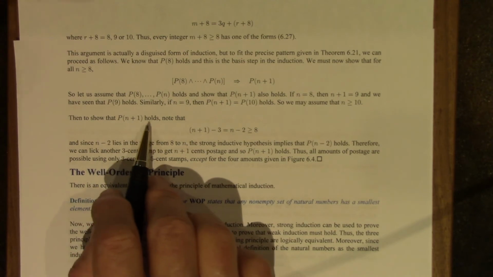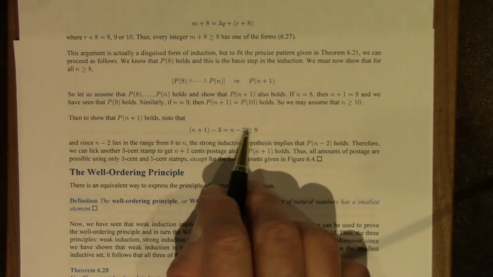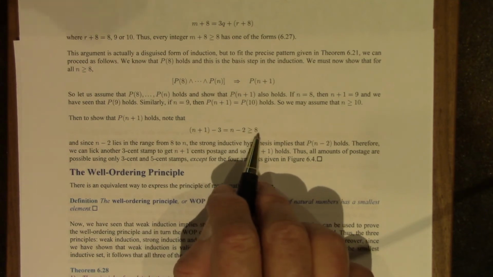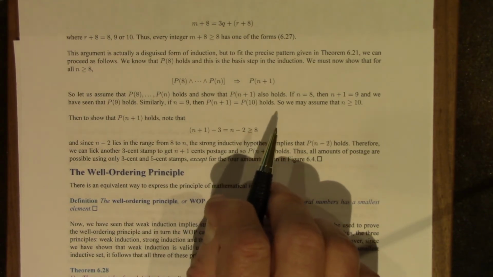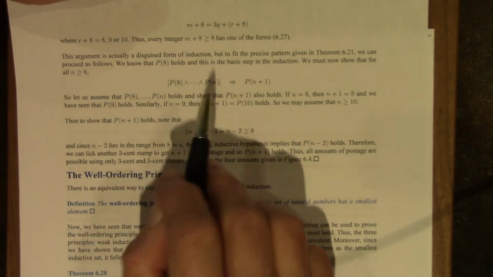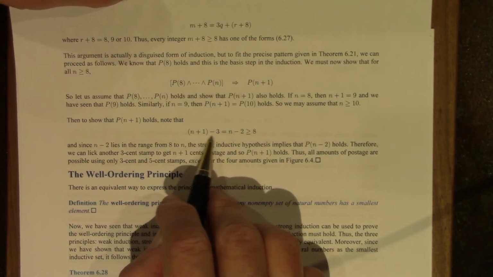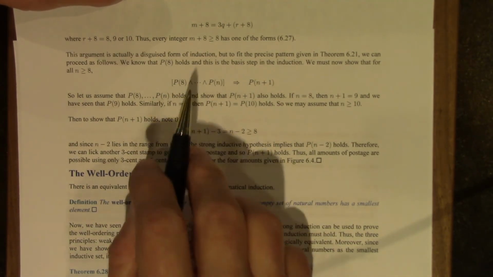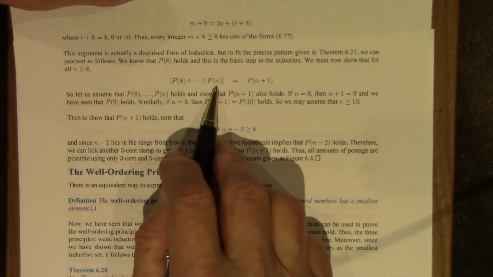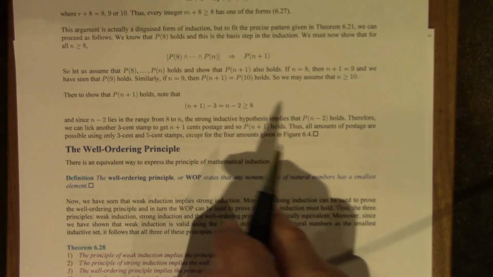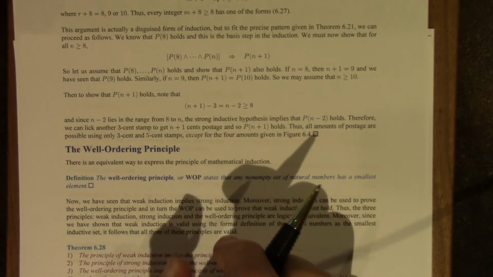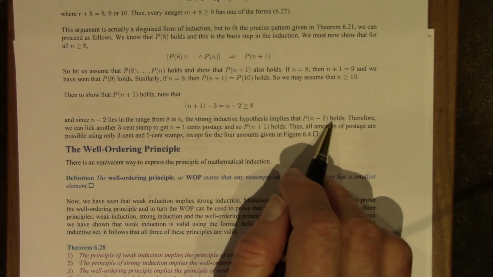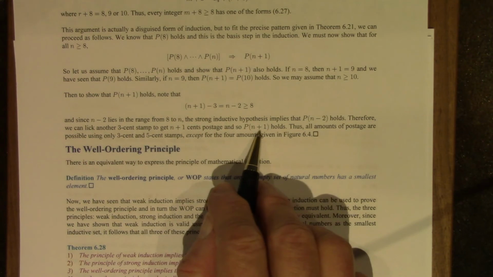So to show that P of n plus 1 holds, just note that n plus 1 minus 3 is n minus 2, and because n is now bigger than or equal to 10, n minus 2 is bigger than or equal to 8. And that's what we need. Because that means that n plus 1 minus 3, n minus 2 in other words, is bigger than or equal to 8, and of course it's less than n. So it falls in this range where we are allowed to assume the proposition is true. So P of n minus 2 holds. Then we kick in another 3-cent stamp showing that P of n plus 1 also holds.